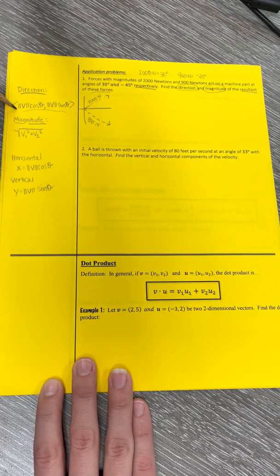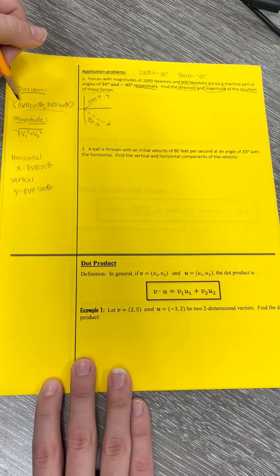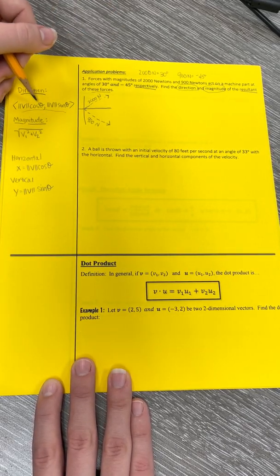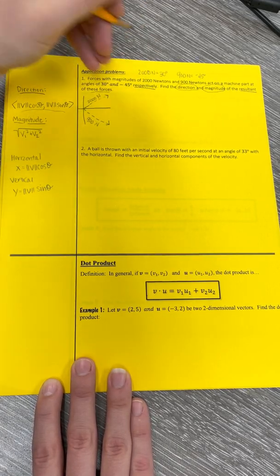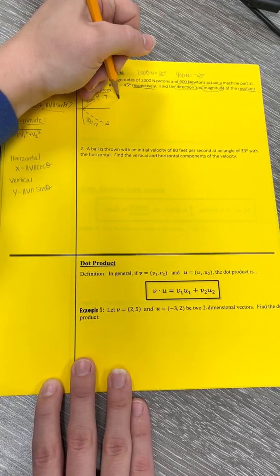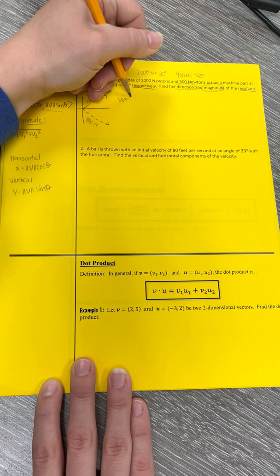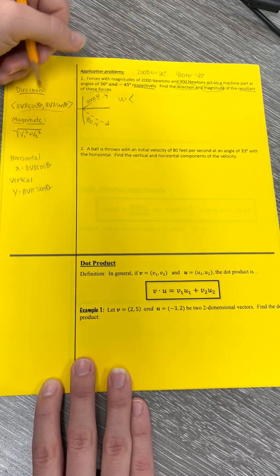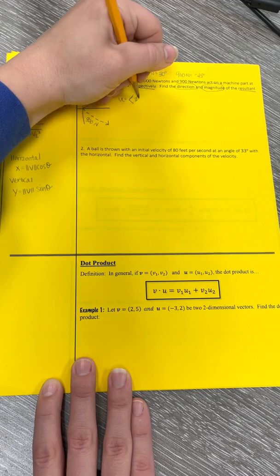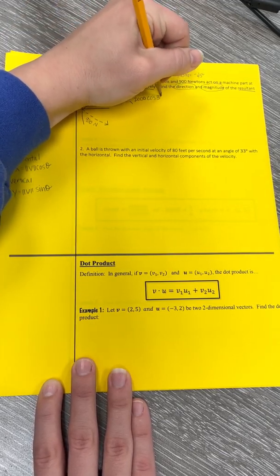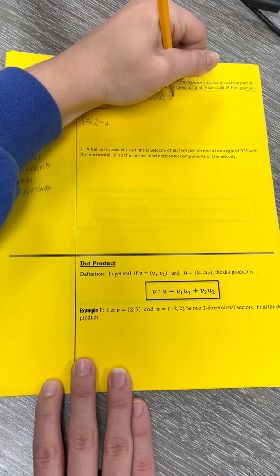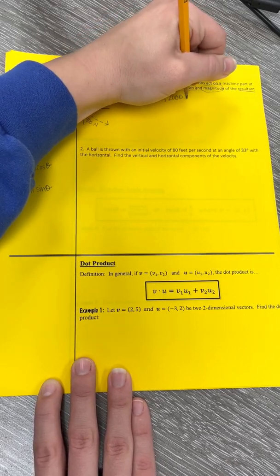All right, so the direction is going to be shown as the magnitude times cosine of that angle, comma, magnitude times sine of that angle. So let's start with the first one, and we'll just label U as the first one. So that's going to be the magnitude, which is 2,000 times cosine of 30, comma, 2,000 sine of 30.